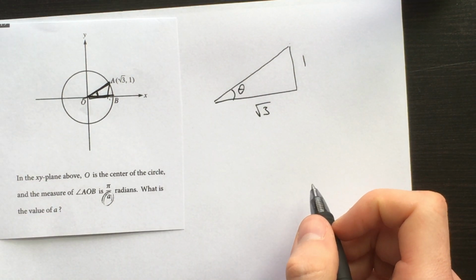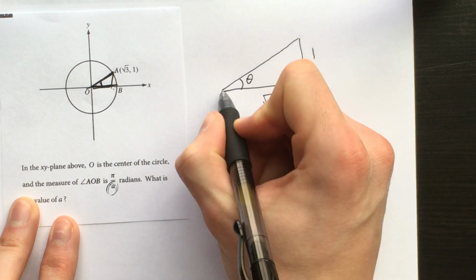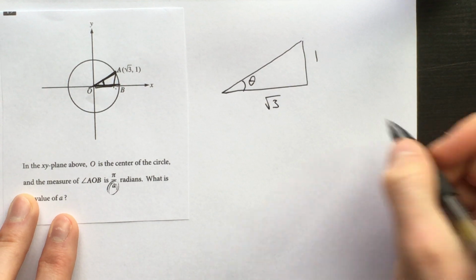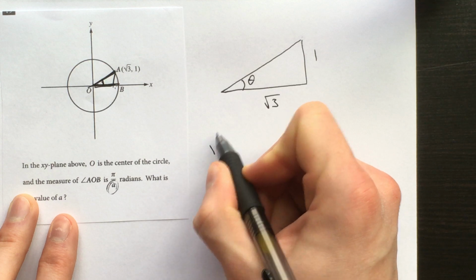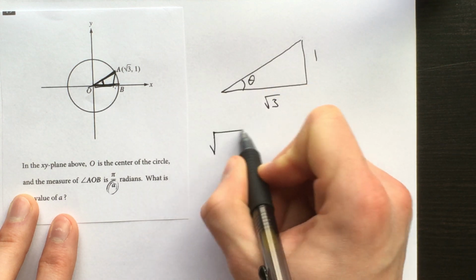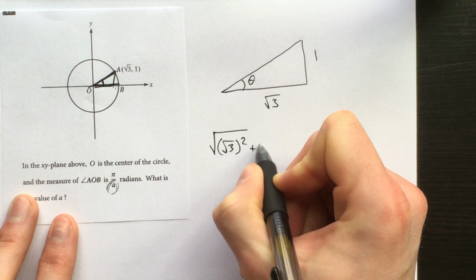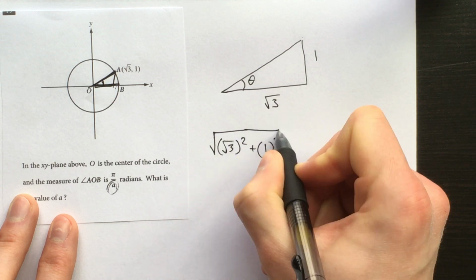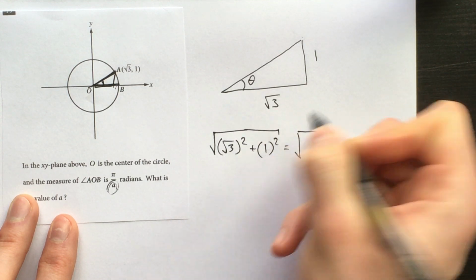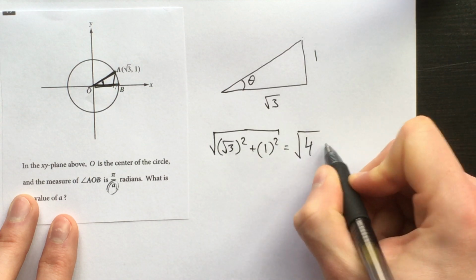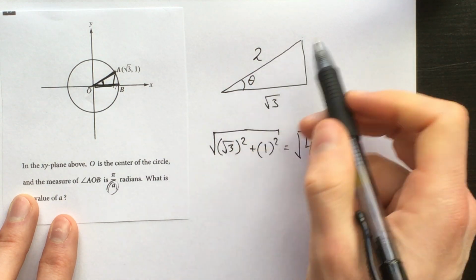How can we actually proceed from here? Well, first of all, I'd say we should probably find the hypotenuse so that we can use some trig to figure out the angle. How can we find the hypotenuse? Just the Pythagorean theorem, a squared plus b squared equals c squared. So the hypotenuse is equal to the square root of 3 squared plus 1 squared. Square root of 3 times square root of 3 is 3, plus 1 squared is just 1, so it's 3 plus 1, square root of 4, which is equal to 2. So 2 is the hypotenuse.